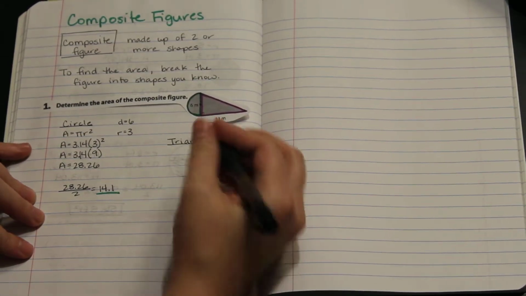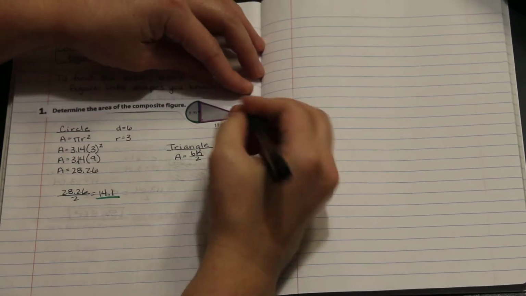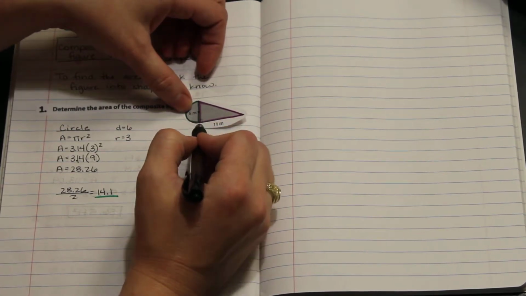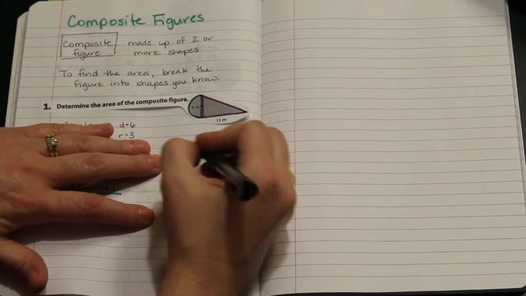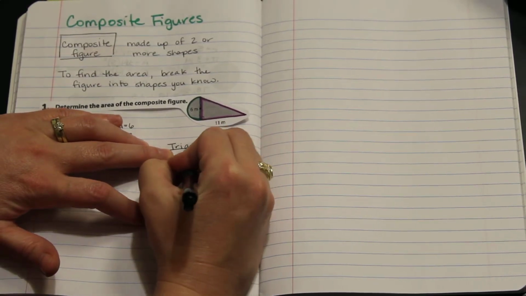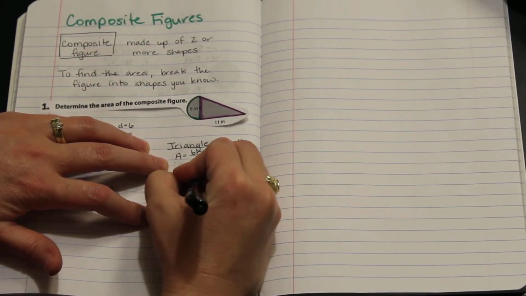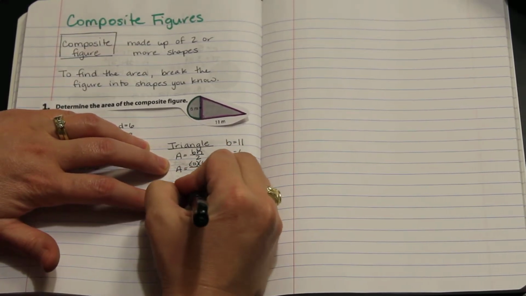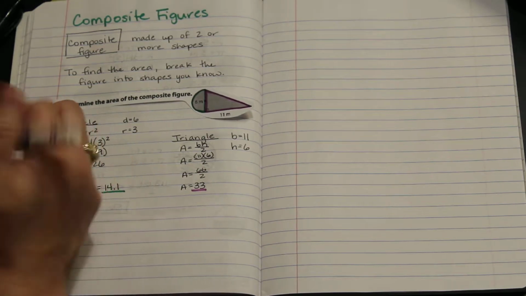Now remember, the area of a triangle is base times height divided by 2. I know my base is 11, and if you look, my height, remember your height is the one standing up tall, so my height is 6. So now I'm just going to plug it in. I have area equals 11 times 6 divided by 2. 11 times 6 is 66, divided by 2 is 33. So the area of my triangle is 33.